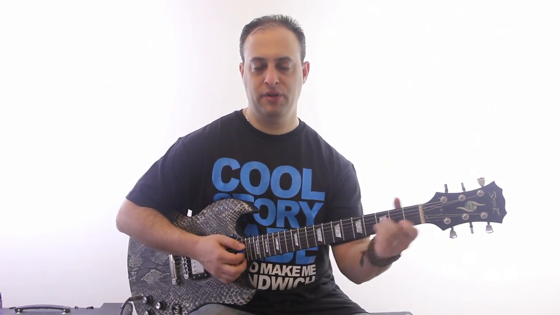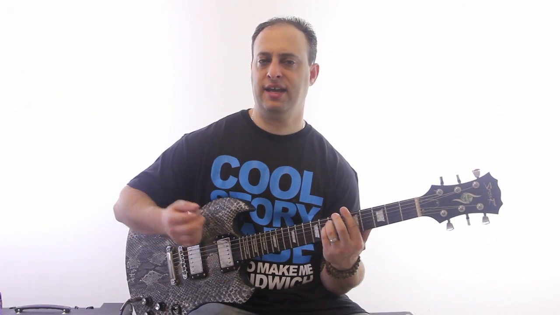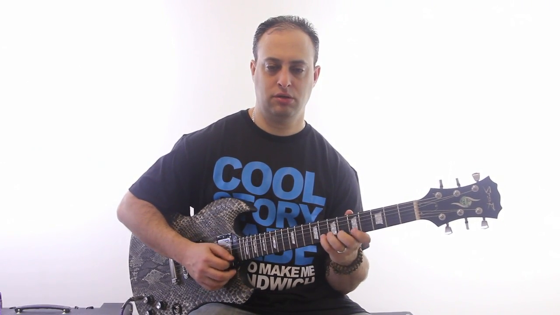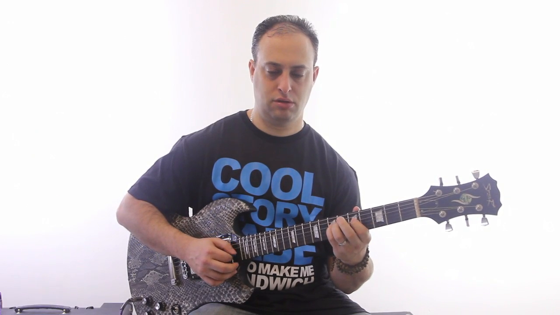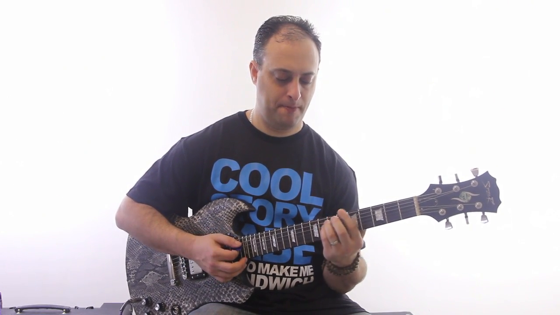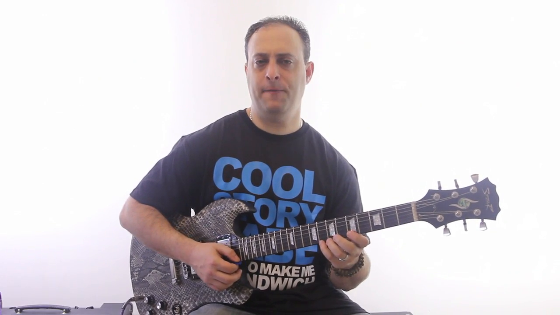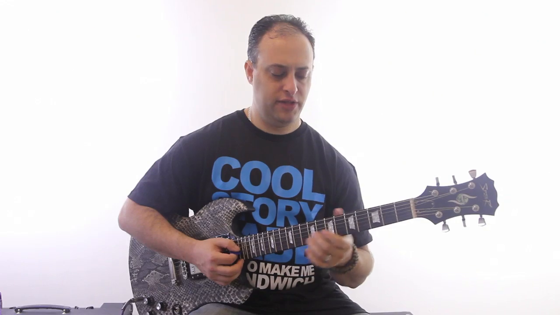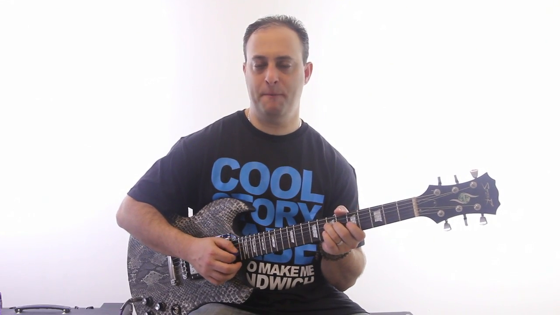I'm not going to go into how to use all the modes, but if you take a simple example of playing an A minor chord, you can see how this mode fits over that chord.